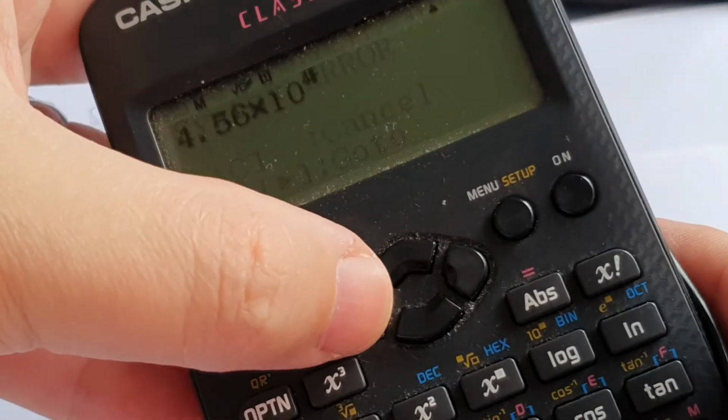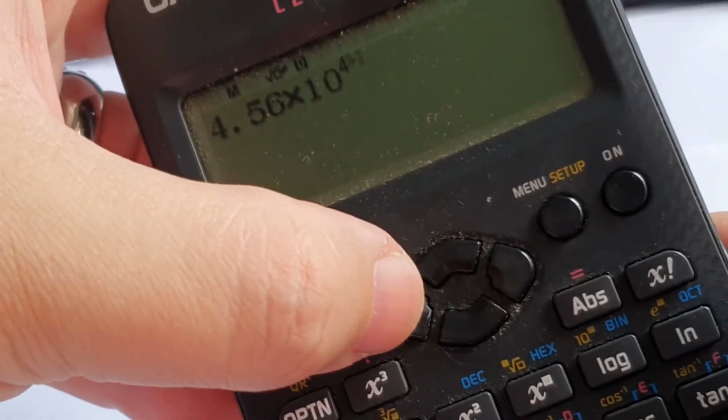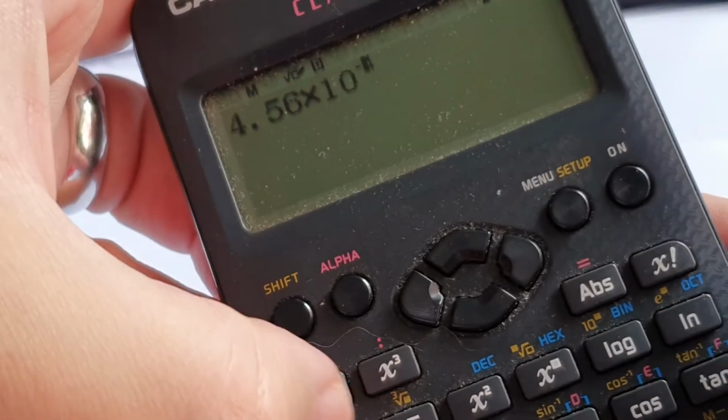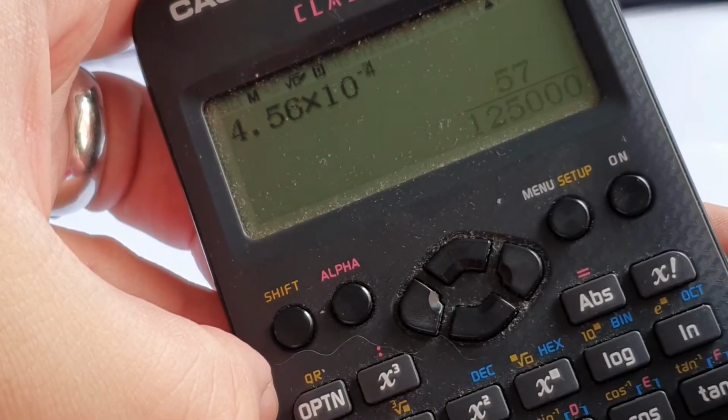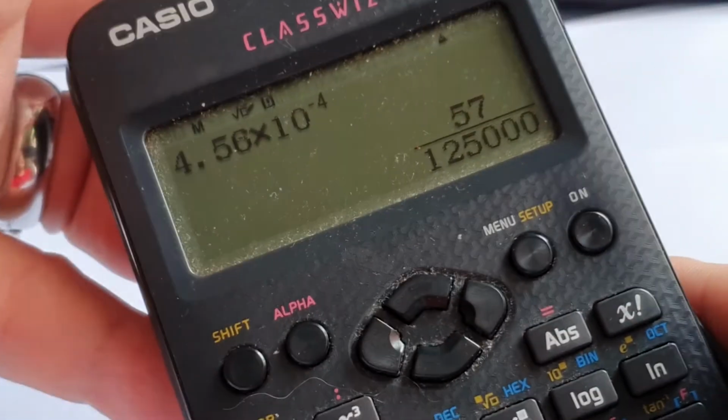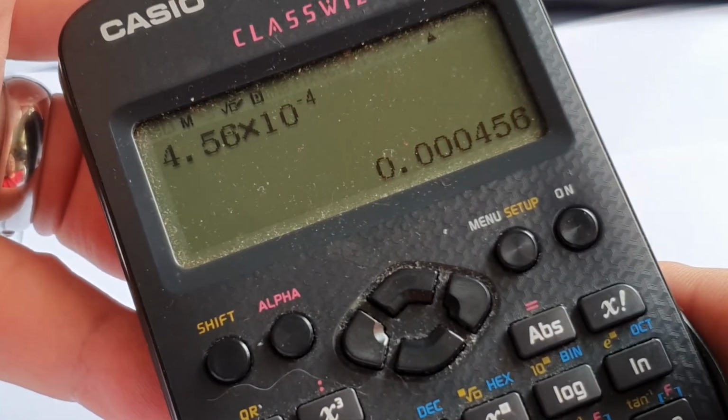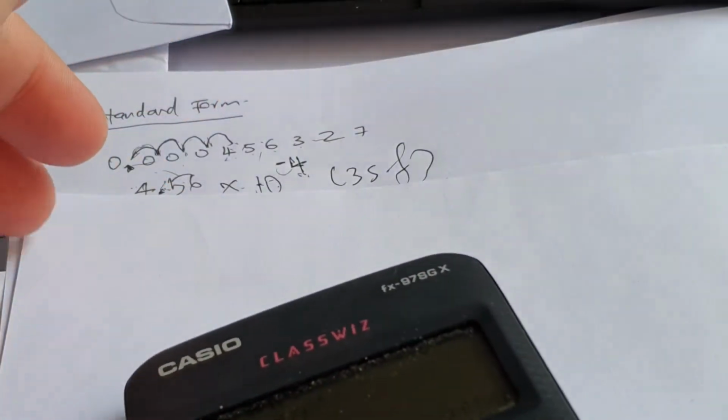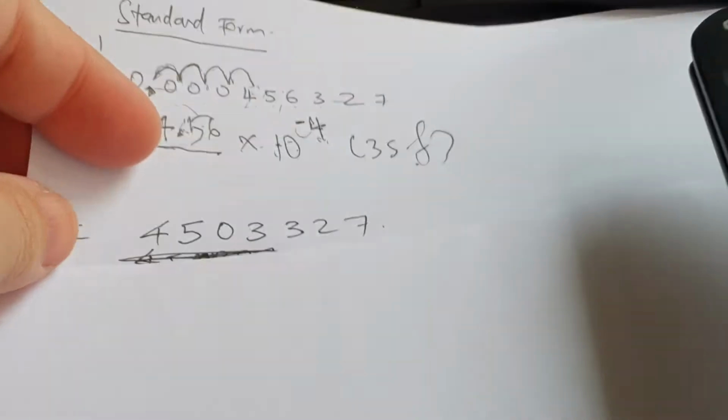Sorry, wrong place. Minus. Then you will be able to get the answer. Of course they give you this, then you change to decimal. It is like that, which is exactly what you have here. So that's very simple.